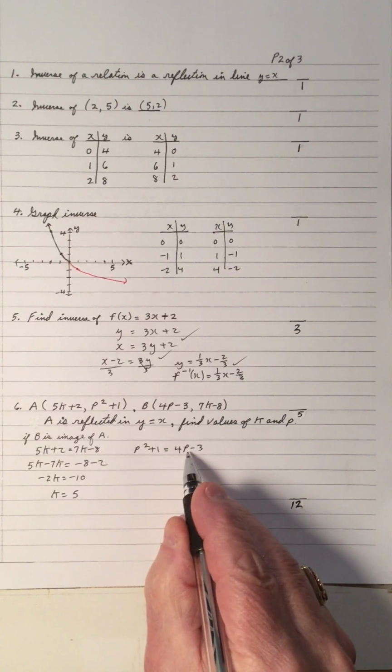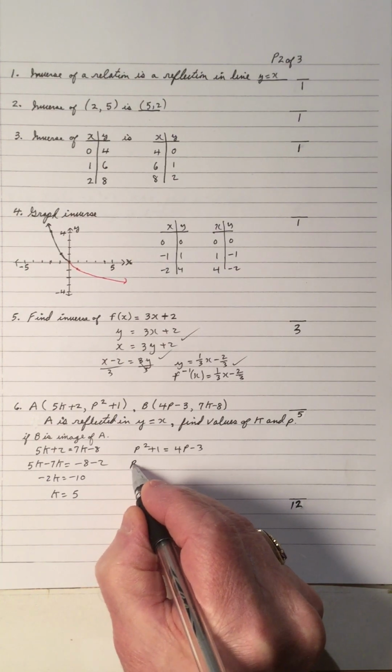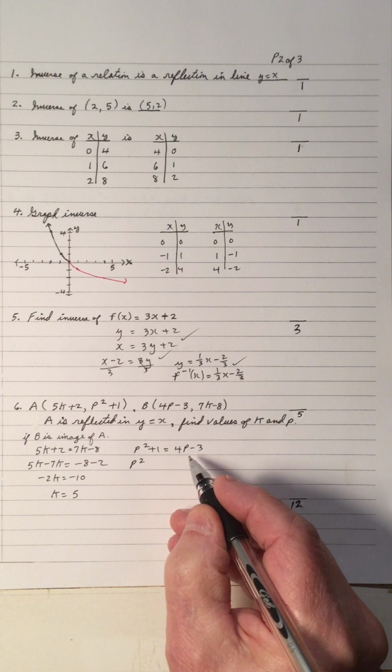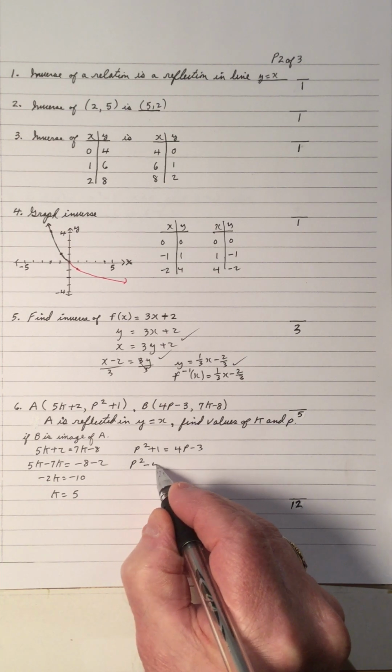And notice that this is a quadratic, so in quadratics, I'll move all terms to the left side in descending order.